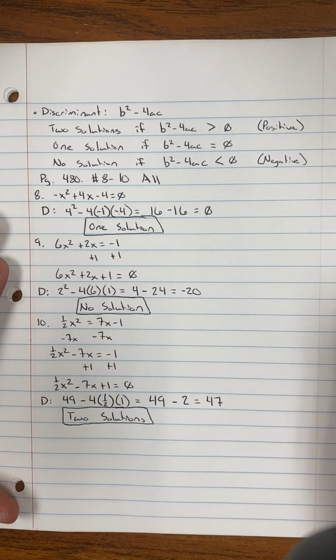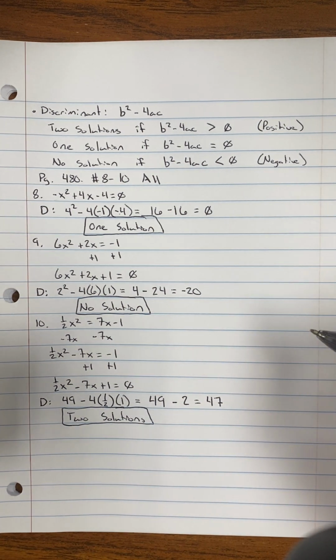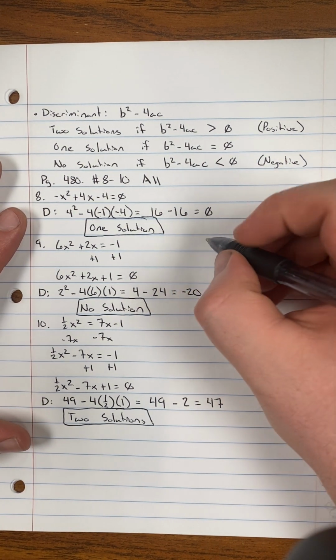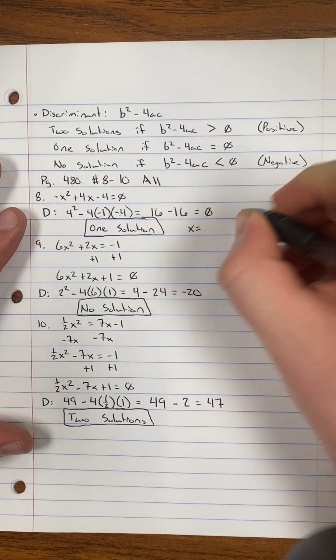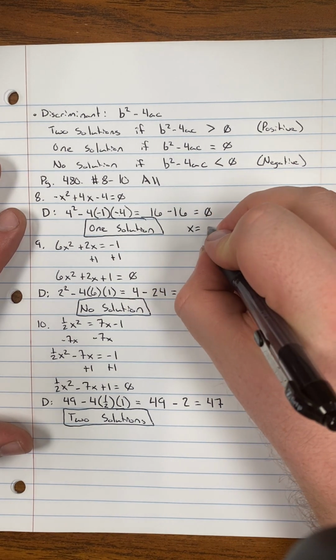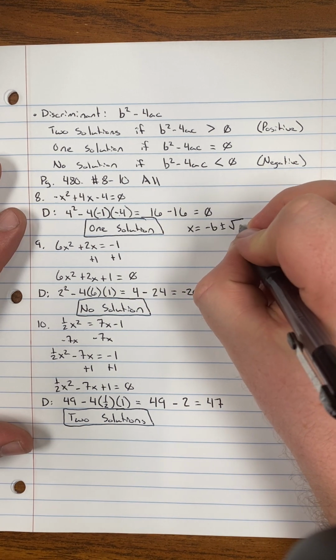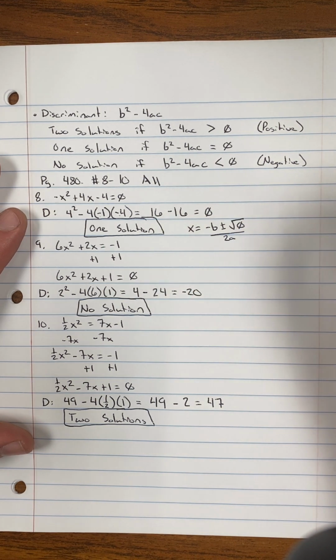Okay. All right, so those are my 3 different examples that I have. So let's go ahead and make kind of a note next to these. So when you end up with one solution, basically what this is going to look like is you're going to have this. And I kind of want to write this out for each one because I think it's important. You're going to have your negative b plus or minus the square root of 0 all over 2a.